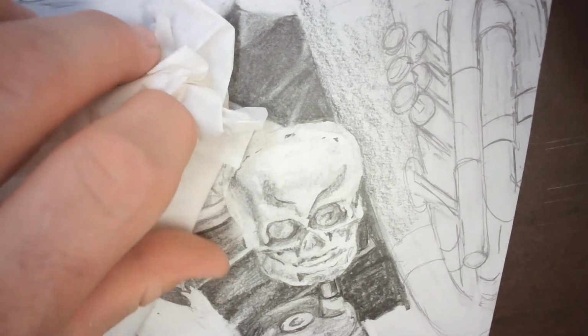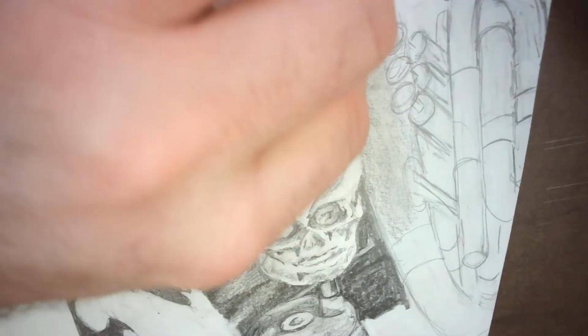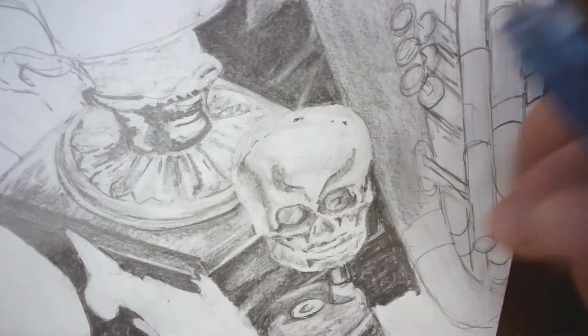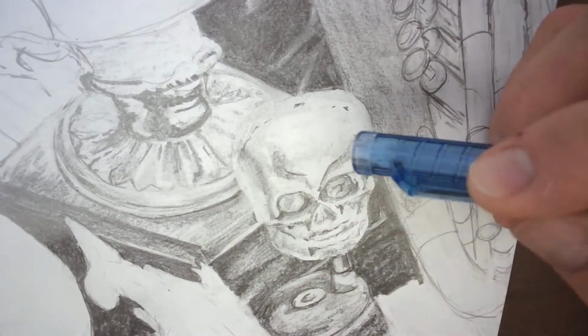I also blend with a little piece of tissue paper so that I don't get the oils from my hands on there. So you can begin to kind of smooth that out this way. Not necessary that you use this, but it does give it a little smoother look. And so I've got a little highlight back in here.